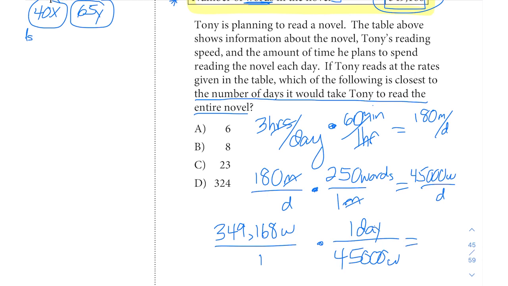And if we do that division, so if you do 349,168 divided by 45,000, you get 7.75. And it's probably 7.6 because it's 7.59 and change. So that would be in terms of days for this. The words cancel out there. So we're left with days.